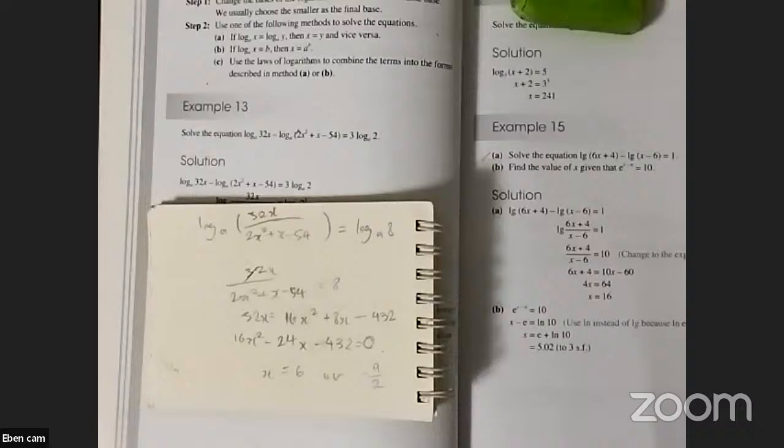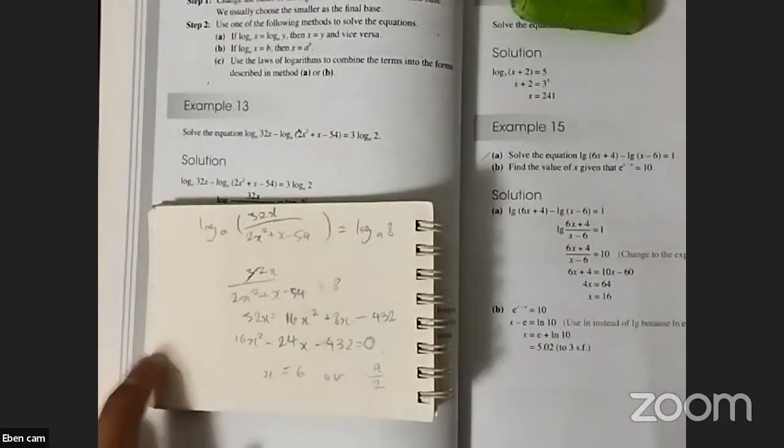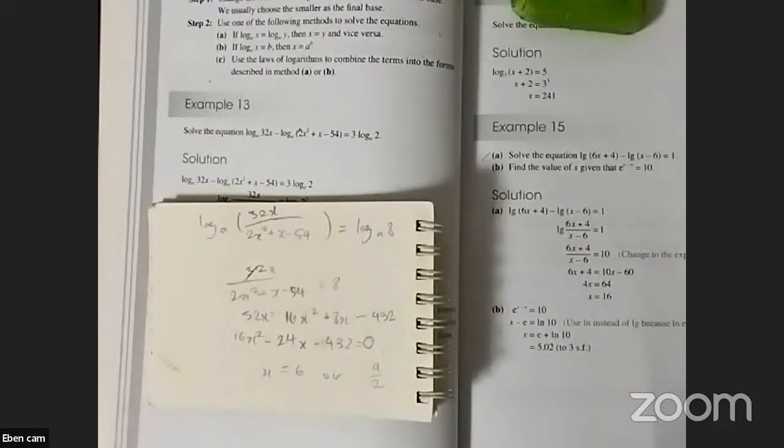Good. Is 2x squared plus x minus 54 a minus? If you don't know, you better check. It might be a minus. It might be, while using 6. You should doubt 6 also. Okay, good. Right. Okay.